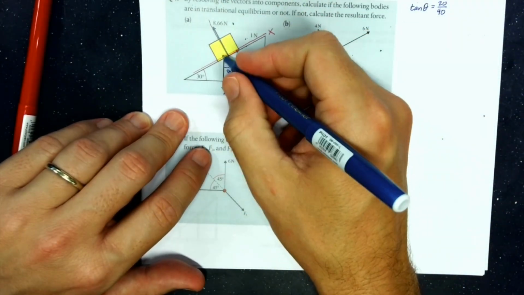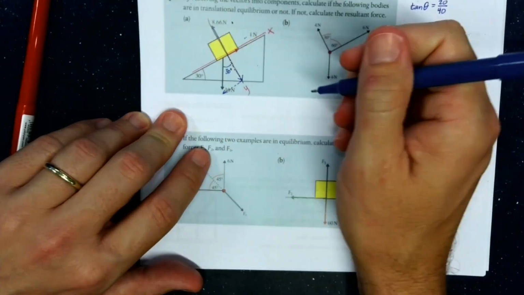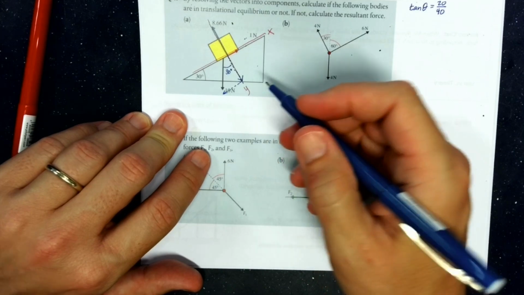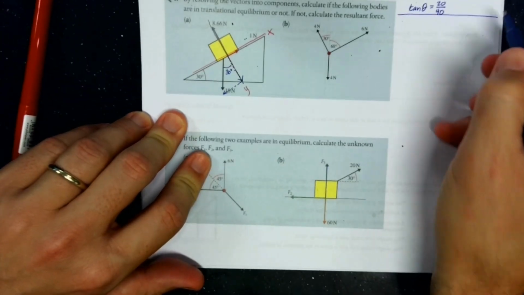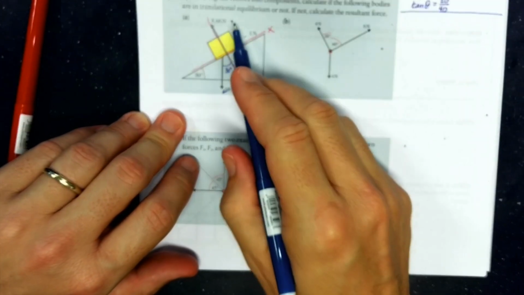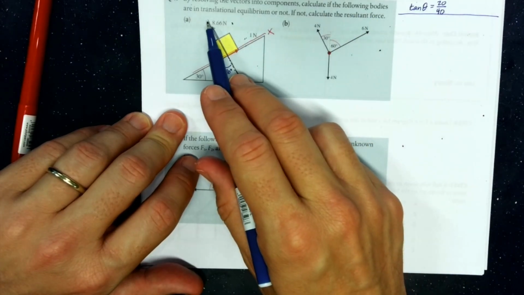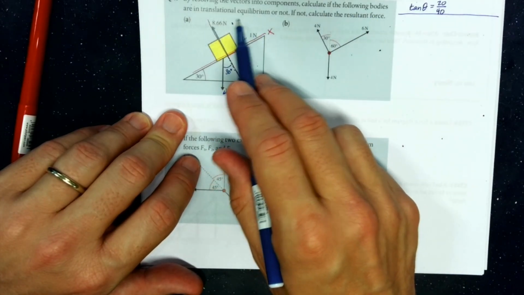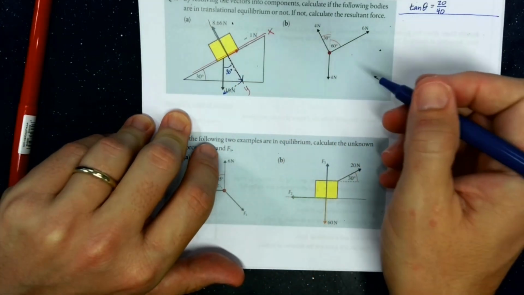You could prove it geometrically as well. You could use a right triangle and all sorts of fun things in order to prove that that is the same angle. For now, we're just going to run with it because I want to make sure to be able to get through each of these questions. All right? So the question, of course, is by resolving into components, calculate if the following bodies are in translational equilibrium or not, and if not, calculate the resultant force.